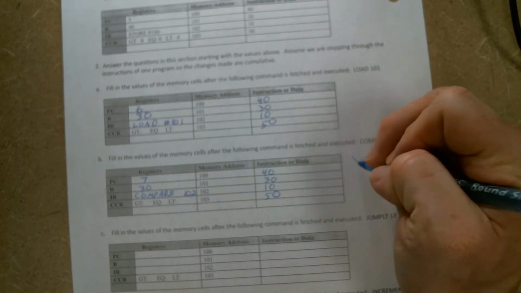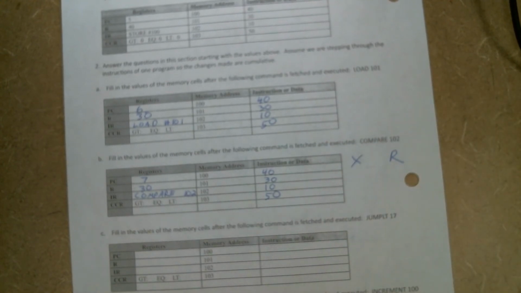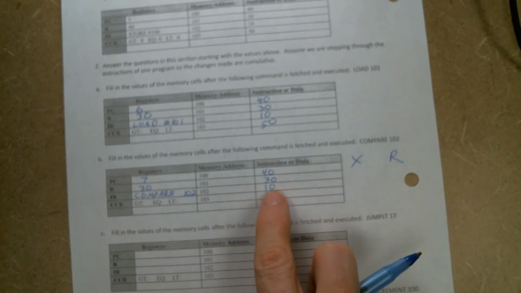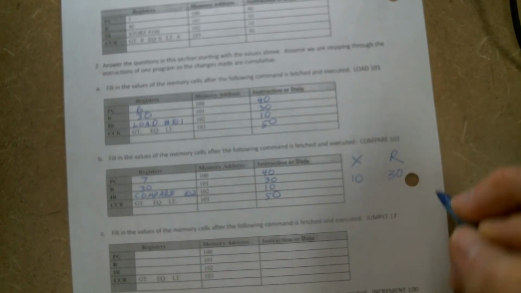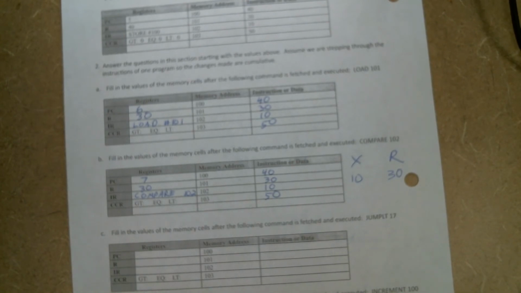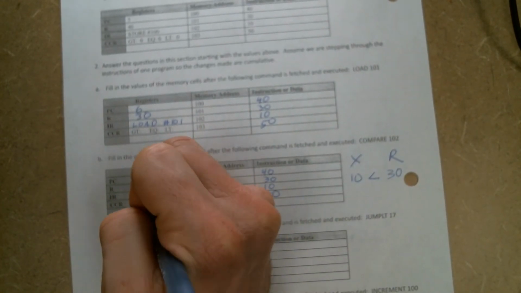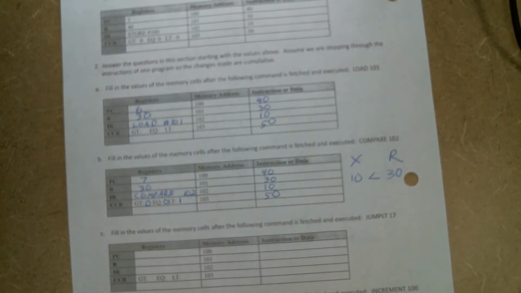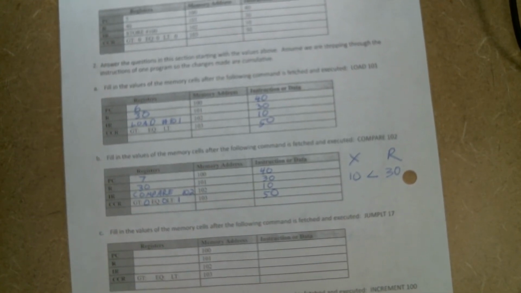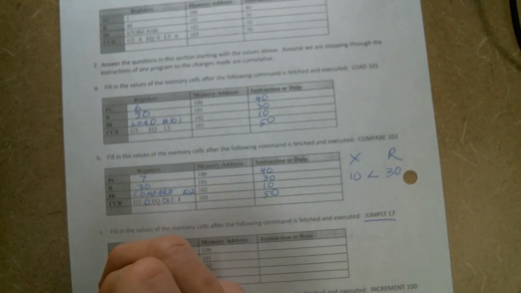So just remember that when you compare 102, that's comparing X on the left-hand side to the register on the right-hand side. Or in our case, a 10 that's in 102 to a 30 that's inside the register. Now 10 is less than 30, so our condition code register is going to go 0, 0, 1 to indicate that the comparison was a less than. All right, now fill in the values of the memory cells after the command is fetched and executed. So the command is jump LT 17.